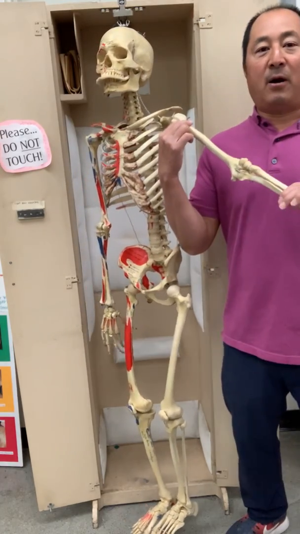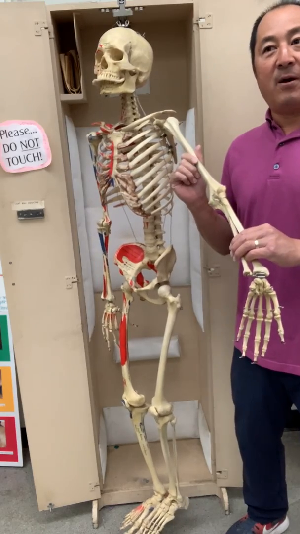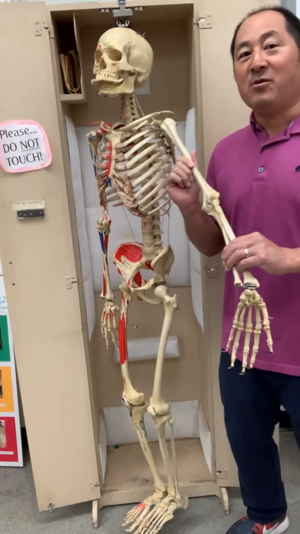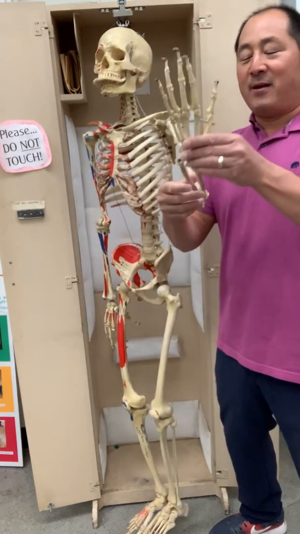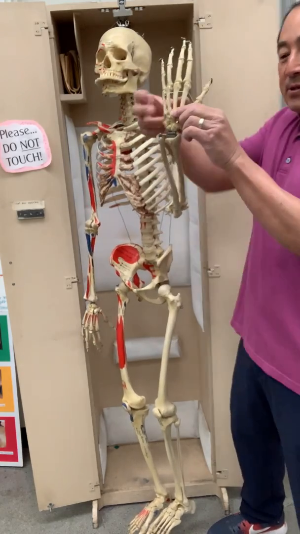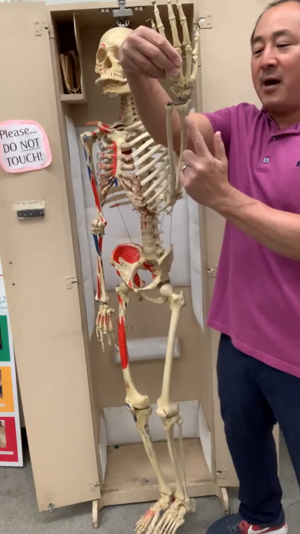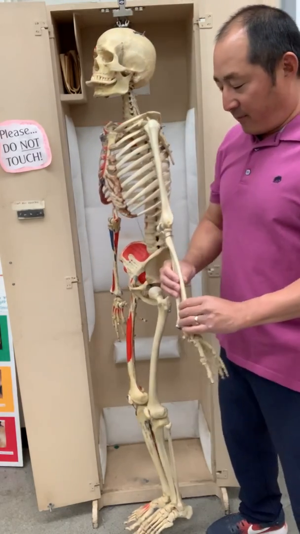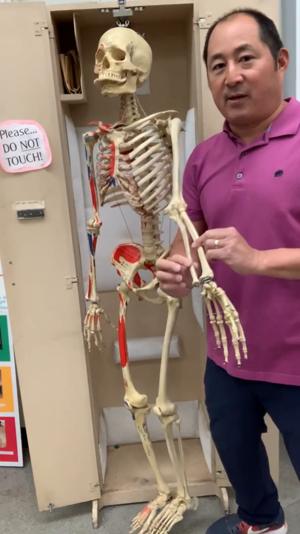This long bone right here is called your funny bone. Why is it called your funny bone? Yes, because its scientific name is humerus. So funny. Very good. And then you've got 2 lower arm bones. Right here, you've got the radius, and on the outside, you have the ulna. Sorry, flip-flop that. The radius is on the outside, the ulna is on the inside.